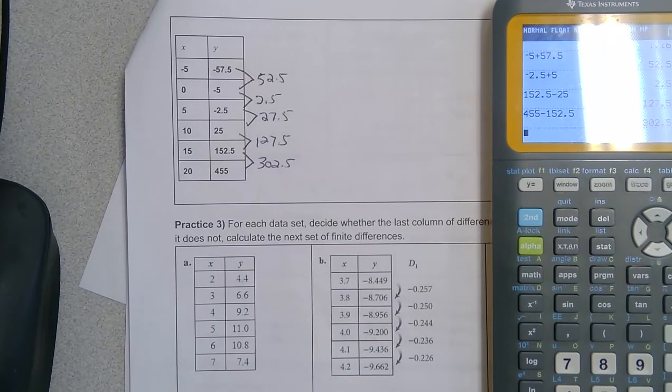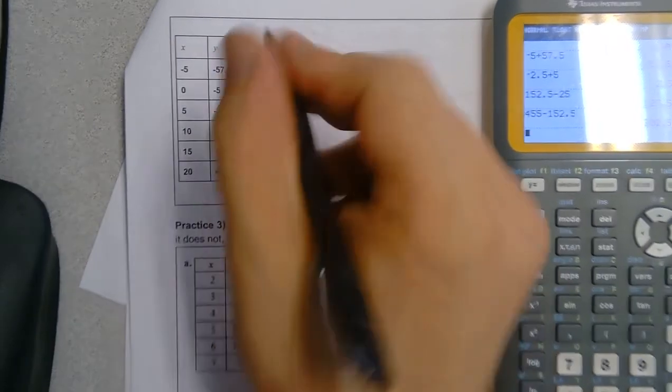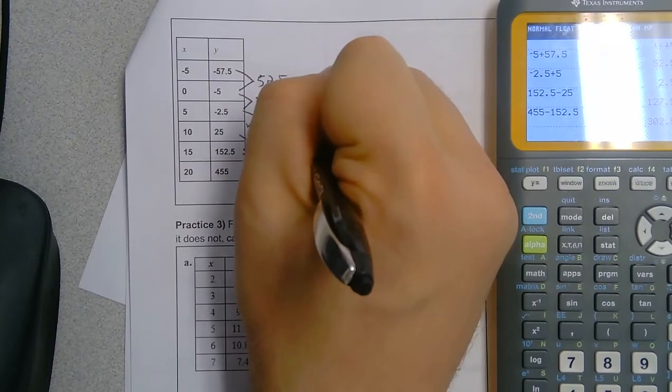And then I notice the first difference is not constant. So I'm going to calculate the second difference.